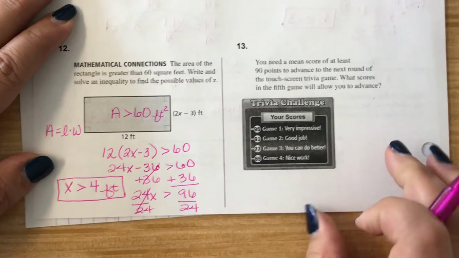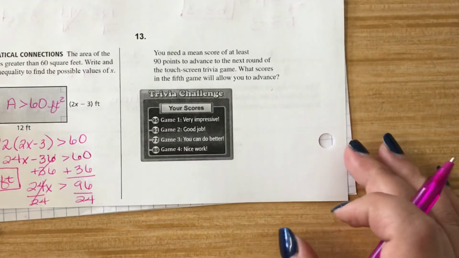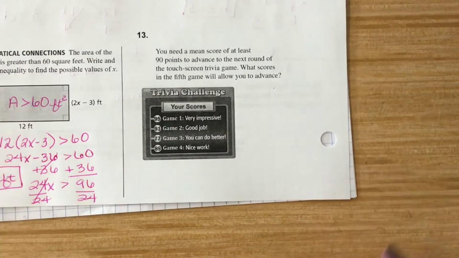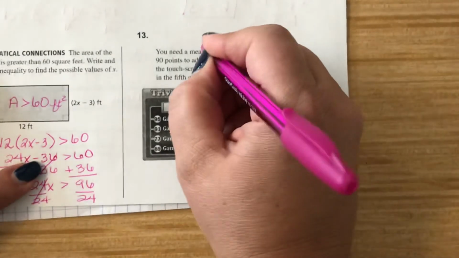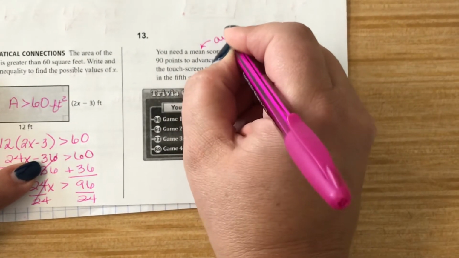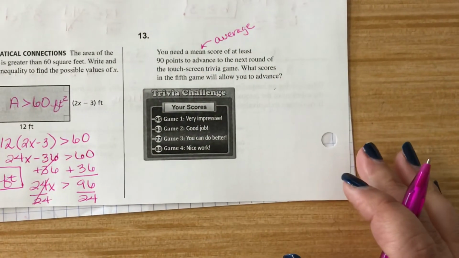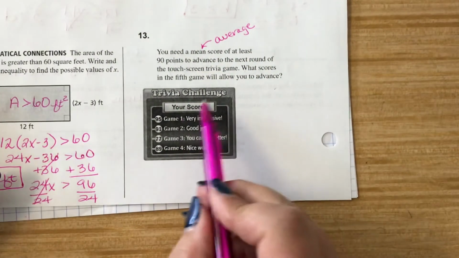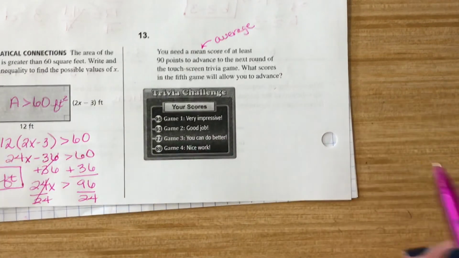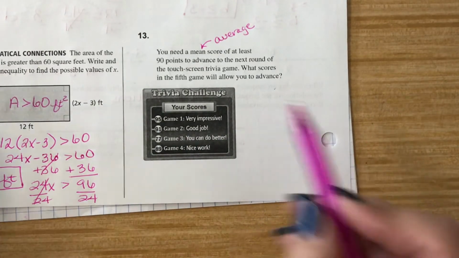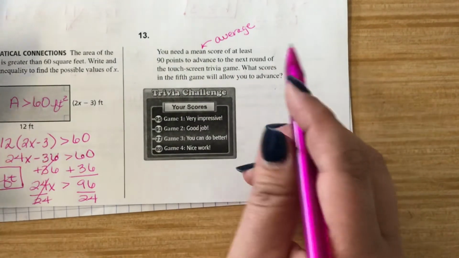Okay, and then our last one, number 13. It tells us here you need a mean score. So mean is average. That's another more academic word for average. Average is when we add up the points and divide by how many values we had. So it's how we calculate your grades and that sort of thing, right?